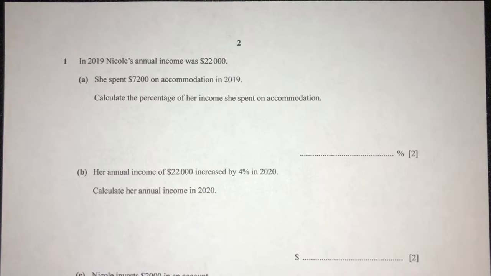So here we have in 2019, Nicole's annual income was 22,000. Okay, good enough. Part 1. She spent 7,200 on accommodation in 2019. So find the percentage of her income she spent on accommodation.